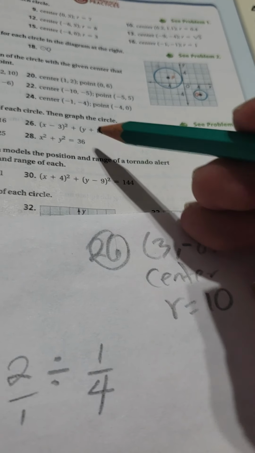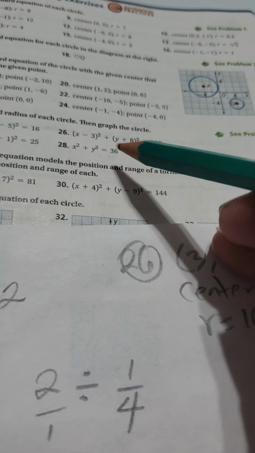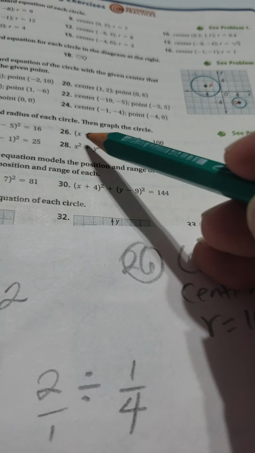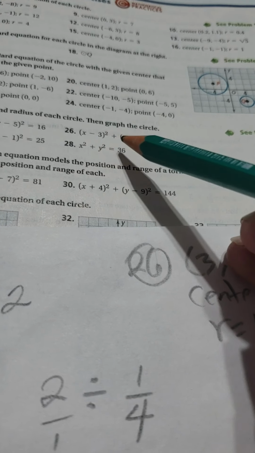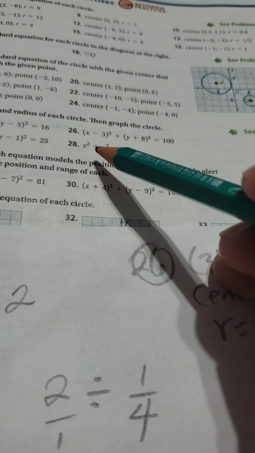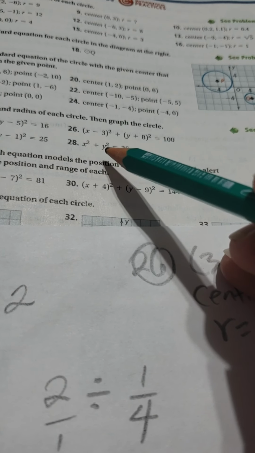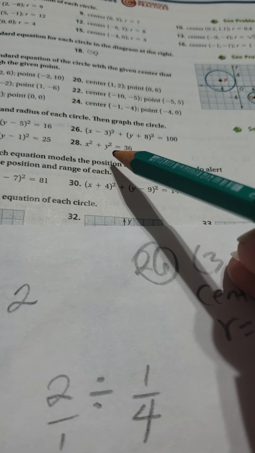Now, what happened in this one that looks kind of different? As a matter of fact, this is the simplest way. In this situation, the value with x is 0, and the value with y is 0 also, because it is only x and y: x minus 0 is x and y minus 0 is y.